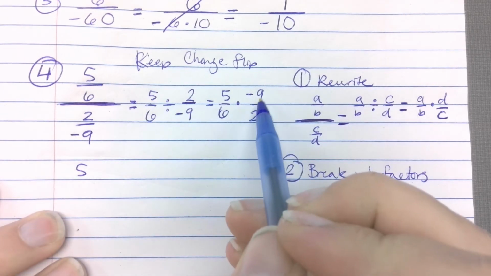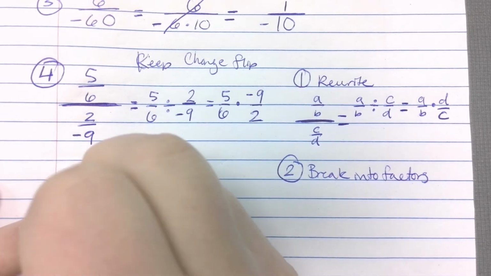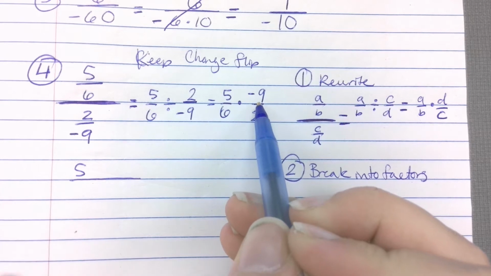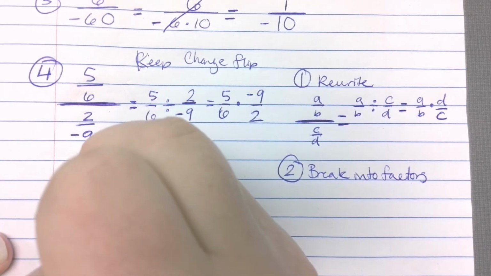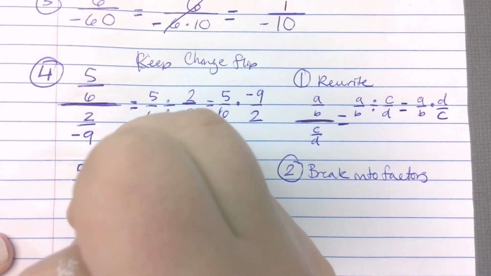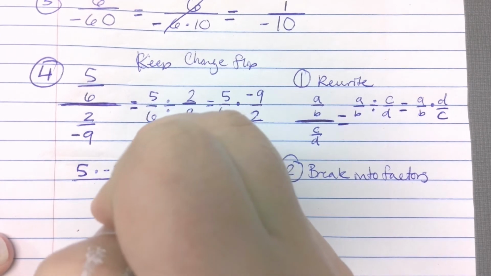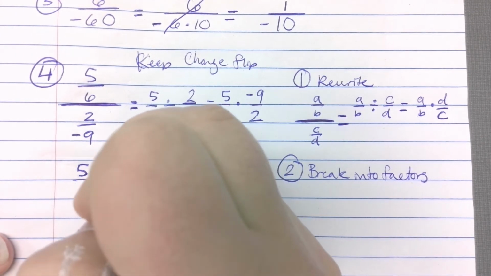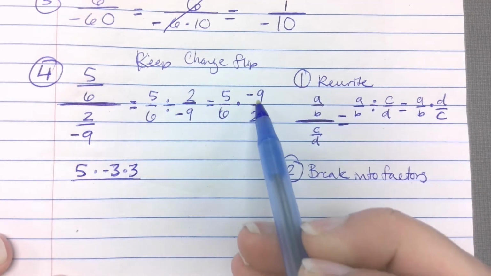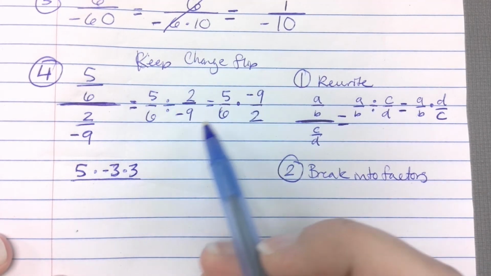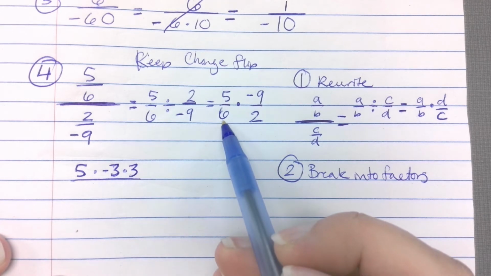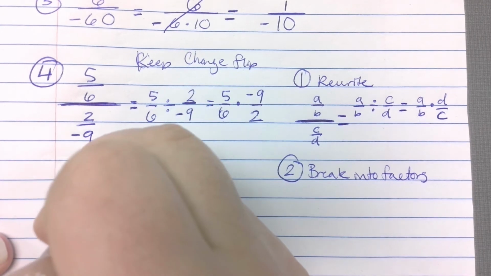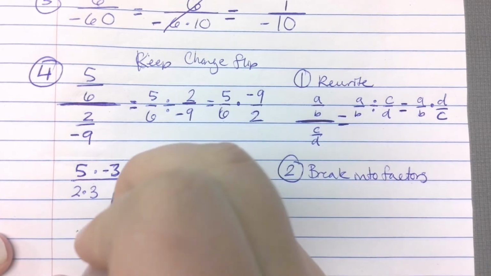What about the 9? Can I break that down? What are two numbers that multiply to 9? 3 times 3. I'm going to do a negative 3 times 3. I need one of them to be negative so that I have the negative still accounted for. Can we break down the 6? 2 times 3, and then the 2 is still chilling.